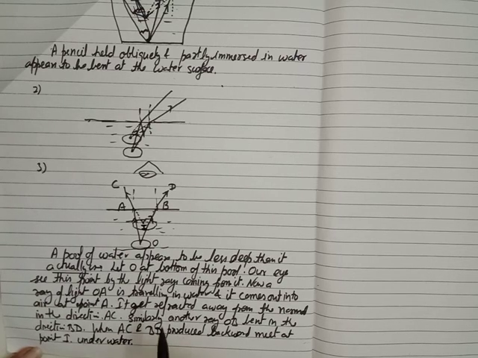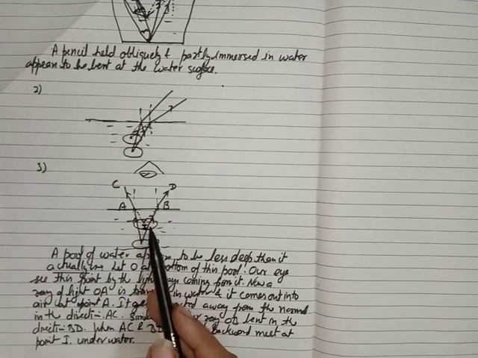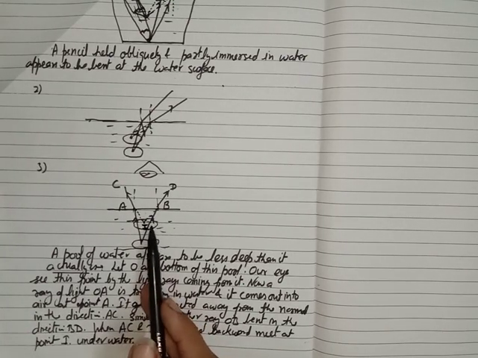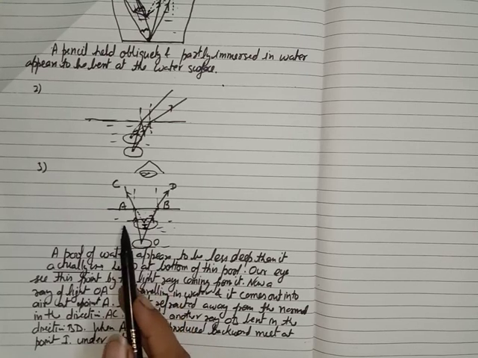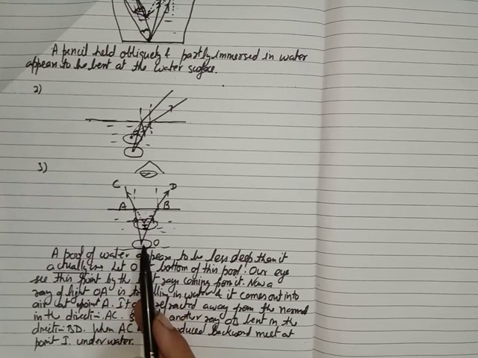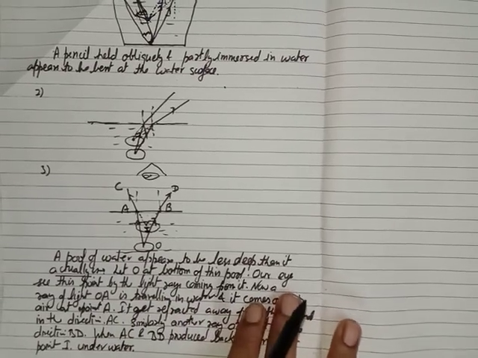Okay, so the apparent depth of the pool is this depth. So it will appear that this is the depth of the pool, but the actual depth is greater than the apparent depth. Okay, these are the effects of the refraction of light.